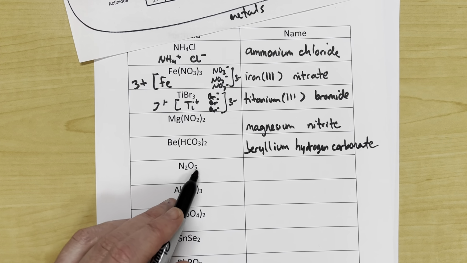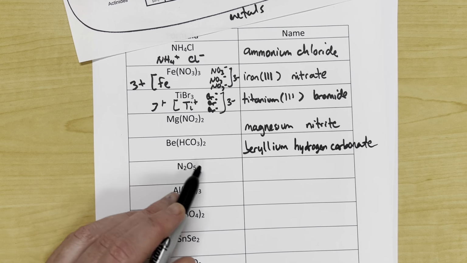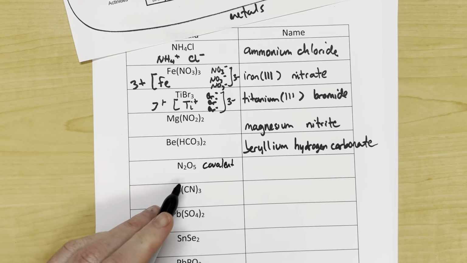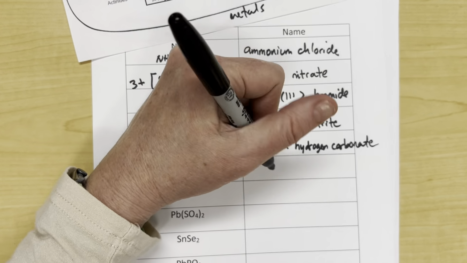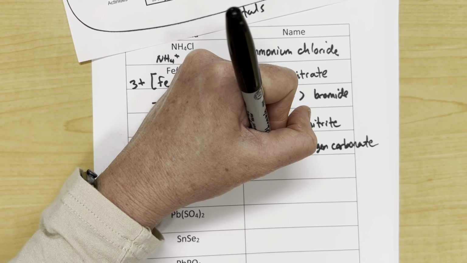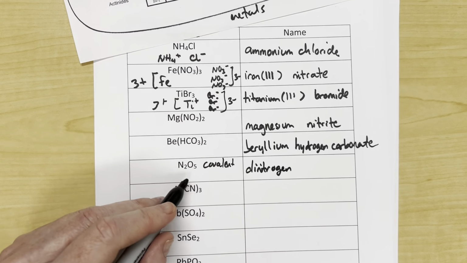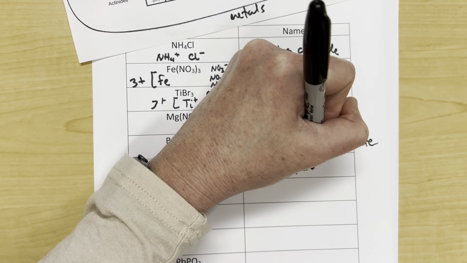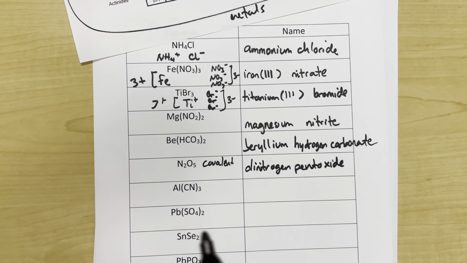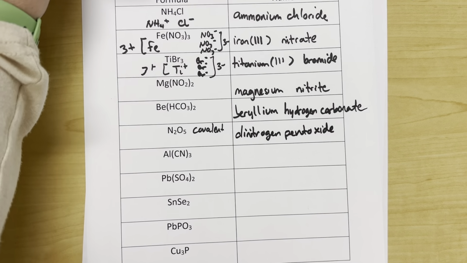N2O5, that's 2 or more nonmetals. So there's no metal in here. This is covalent. That's when we get to use di-, tri-, tetra-. There's 2 nitrogens and 5 oxygens. So this is dinitrogen pentoxide. Cool. Okay, moving on.